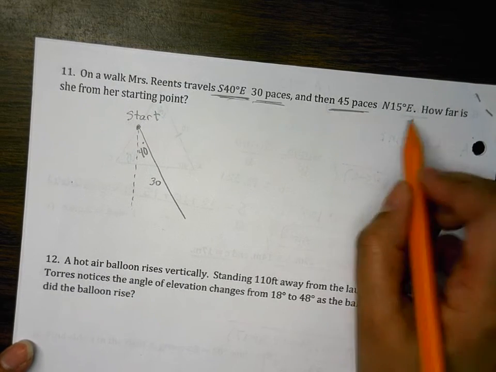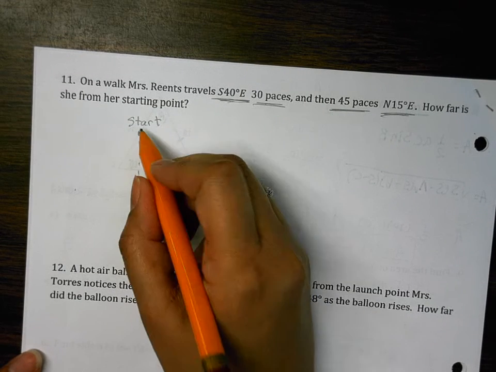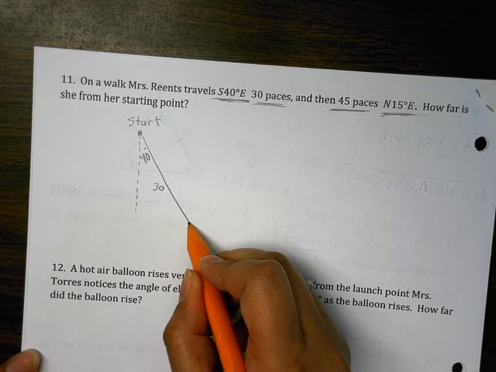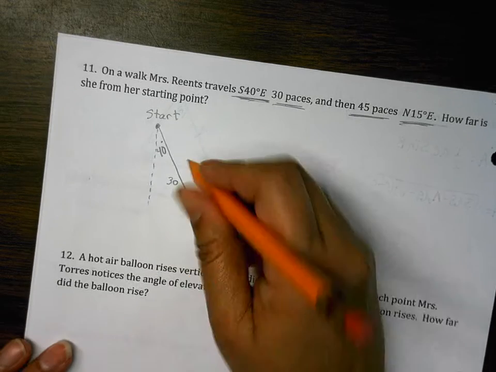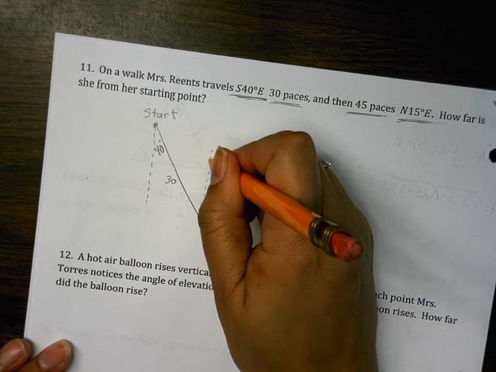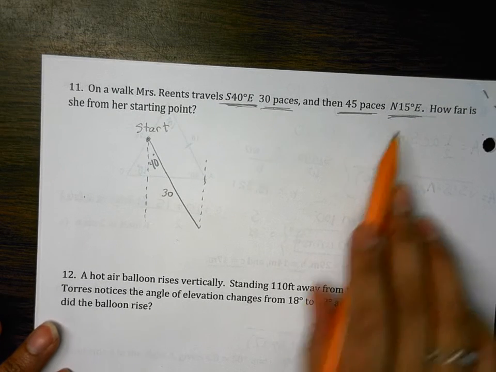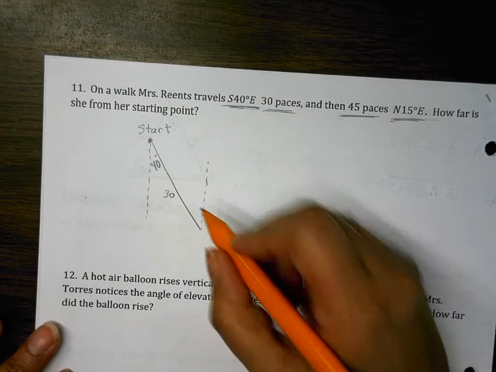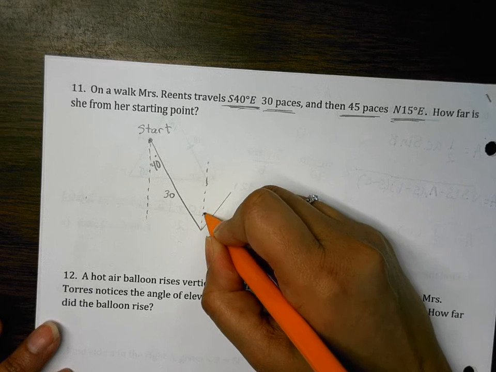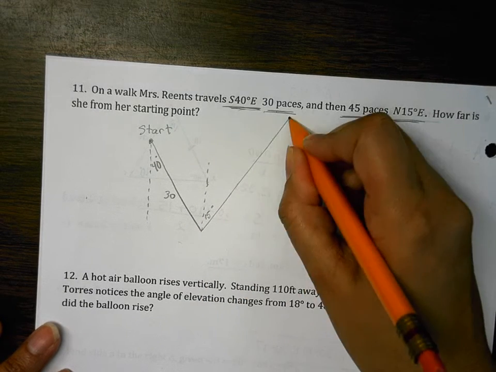Okay. Does she stop here and then go straight back home? No. She then walks 45 paces going north 15 degrees east from this new point. So this is her start. She ended here, and then she turned herself north. And from the north line, which degree does she turn? 15. In which way? To the right or left? Right. Okay, so 15 degrees is right in here. And how many paces?